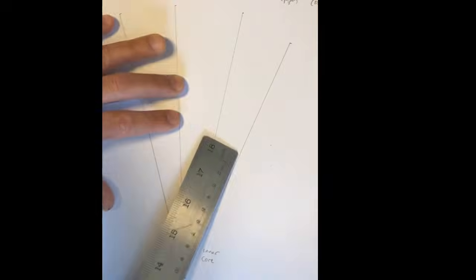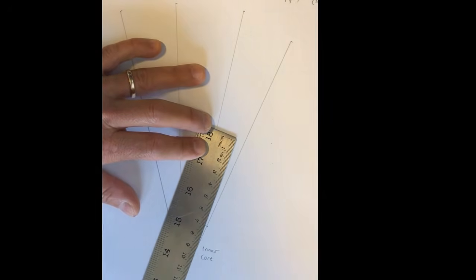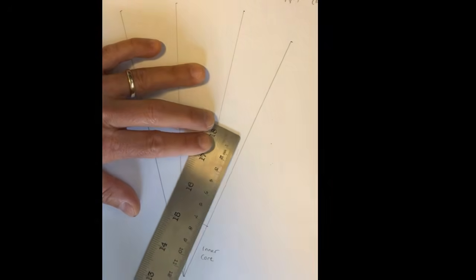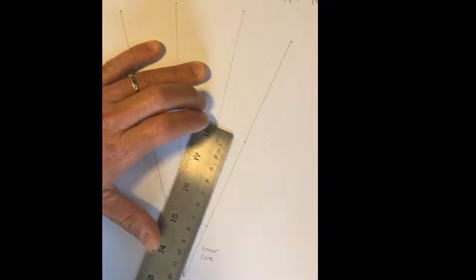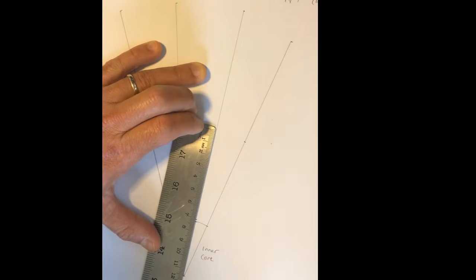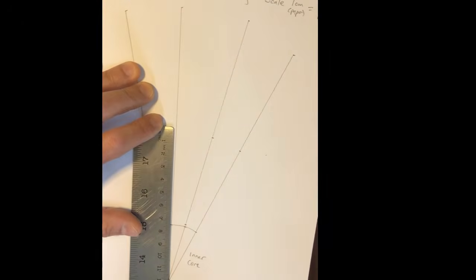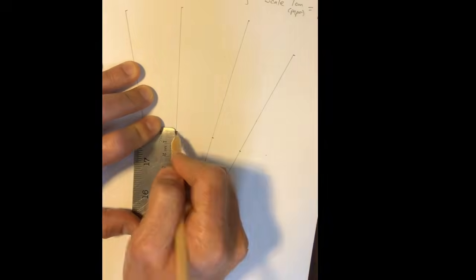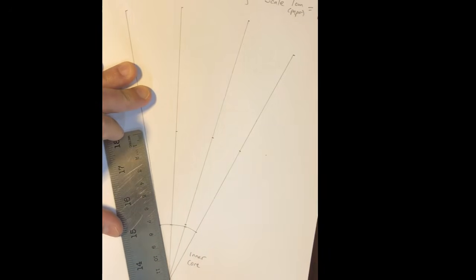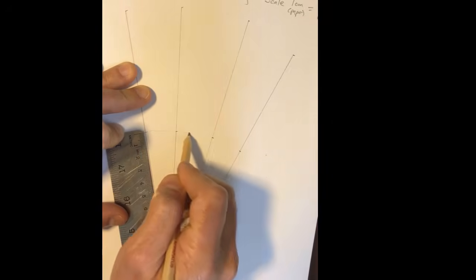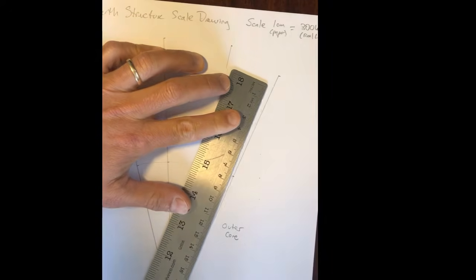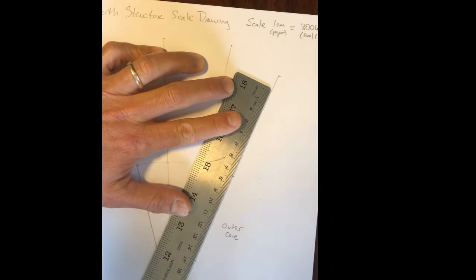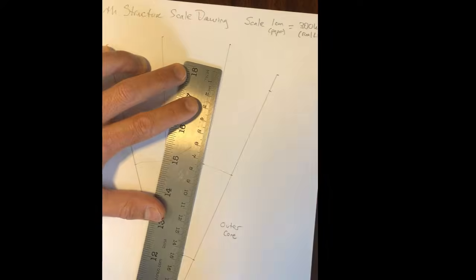And then we'll move on to the outer core. We know that the outer core had a thickness of 7.3 centimeters. So I'll do the same thing. I will go up from the inner core 7.3 more centimeters. I will do that at each of the 4 lines, and then again draw an arc across those 4 lines. And that will be the outer core. Then I will do the same thing for the lower mantle, which again is another 7.3 centimeters from the outer core.